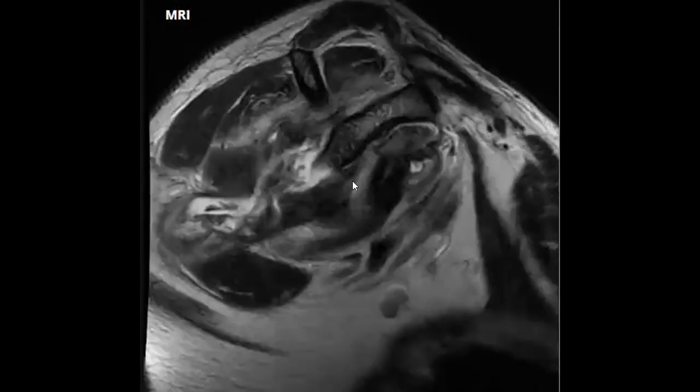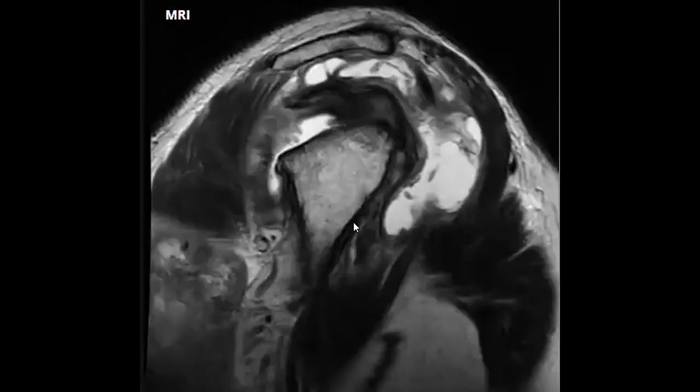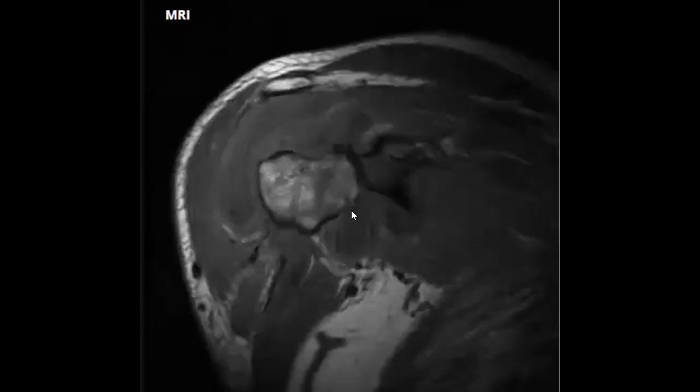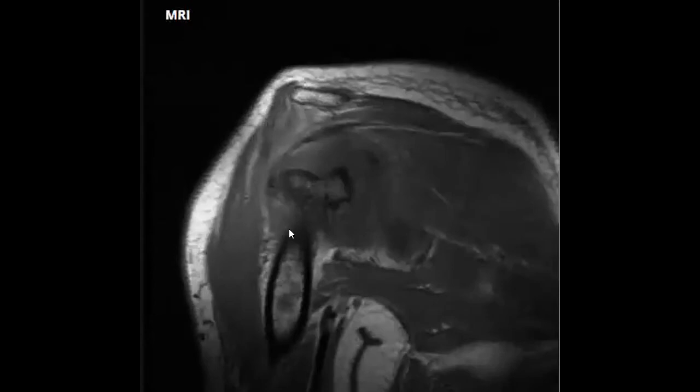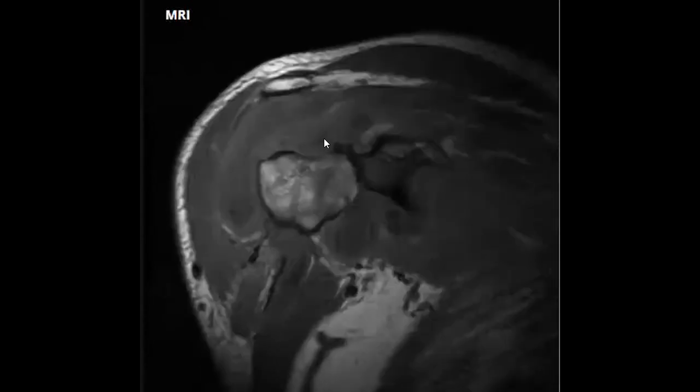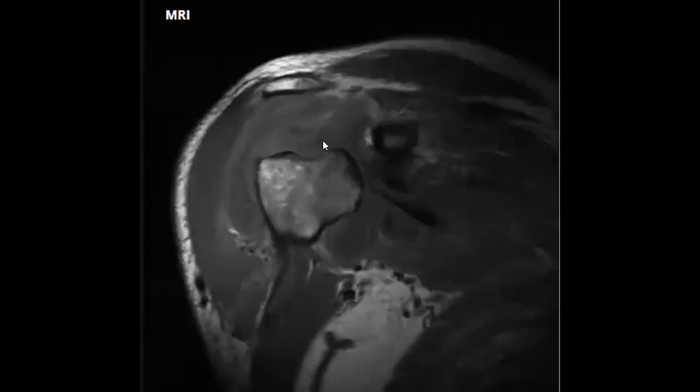So we think about something that could be destructive, synovial, bursitis. When we go to the T1, which is a nice sequence to check the bone marrow, here there is another process: a destruction taking the humeral head, right?